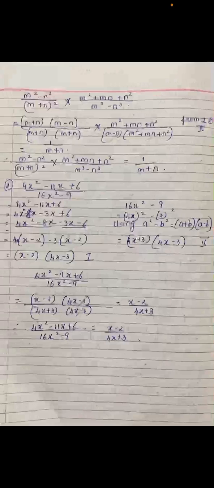So from 1 and 2 we have seen what we get. The factors of m square minus n square are m plus n into m minus n. Below, m plus n square can be split up and written as m plus n into m plus n. Then the factors of m cube minus n cube are m minus n into m square plus mn plus n square, and at the top we have to write m square plus mn plus n square as it is.